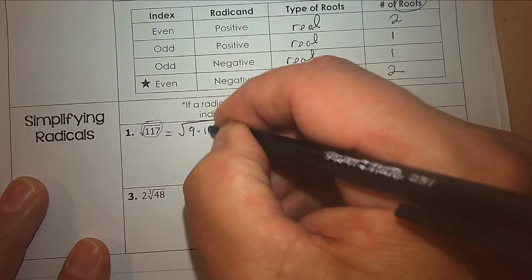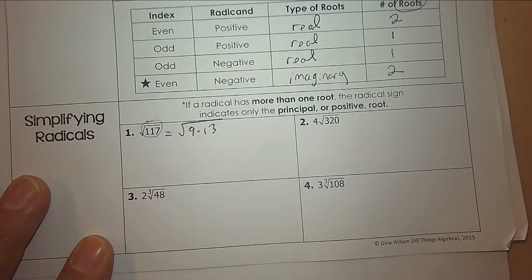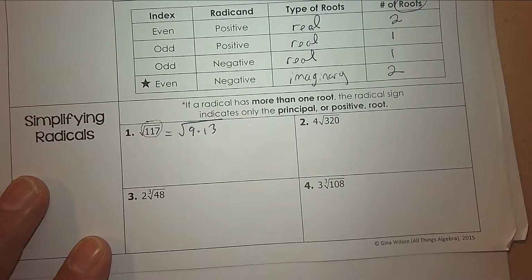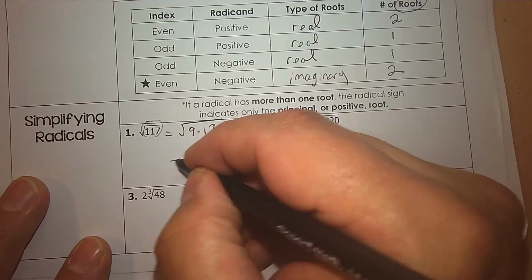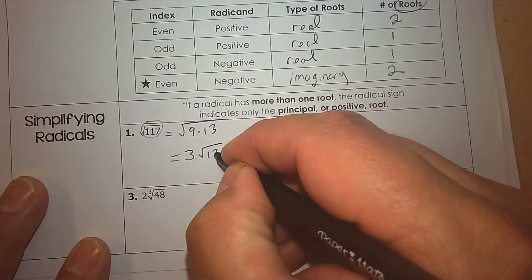Tricky, right? Without a calculator, you're going to have to scratch the brain with times tables. And then what is the square root of 9? And what's left behind? Perfect.